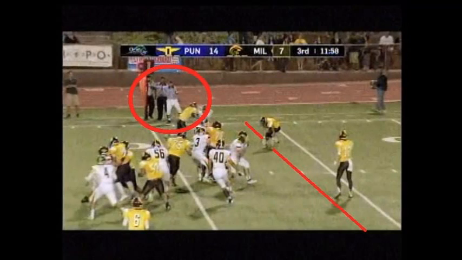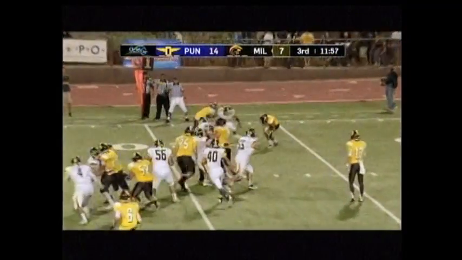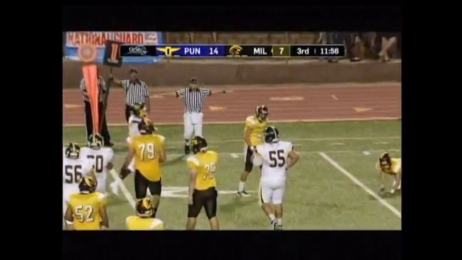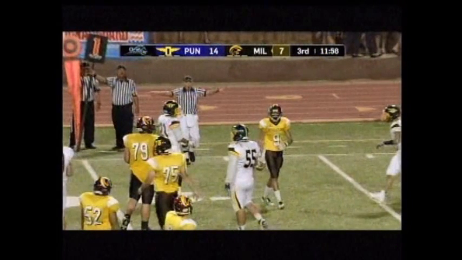And you can see the official immediately punches forward. He's a veteran, knows what he's doing. Correct call, incomplete pass because the ball hit the ground. Using point to point with a stationary thrower is probably the most accurate way to determine a forward or backward pass. Forward or backward play number three.